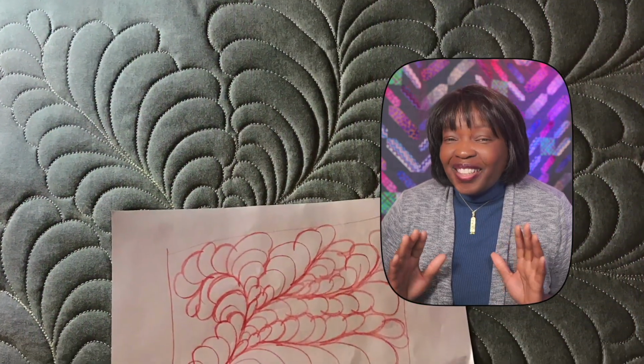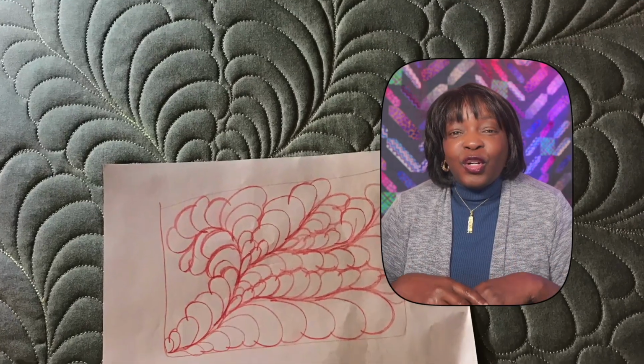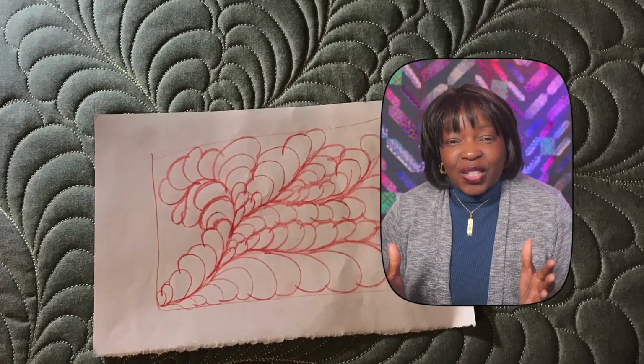Once we learn how to shape our feather plume, we're going to learn how we can use it as an edge-to-edge design. Then we're going to practice full feather clusters, beautiful feather clusters, and we're going to learn different techniques for changing and combining the different size plumes to create a very unique look. And we're going to then put that in our quilt.